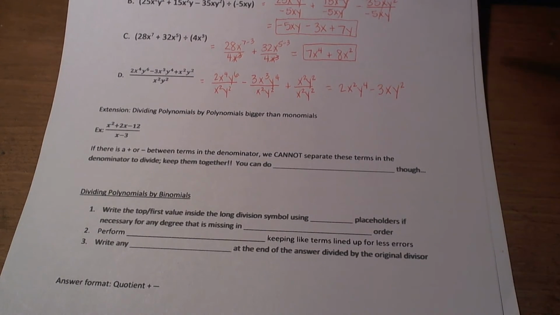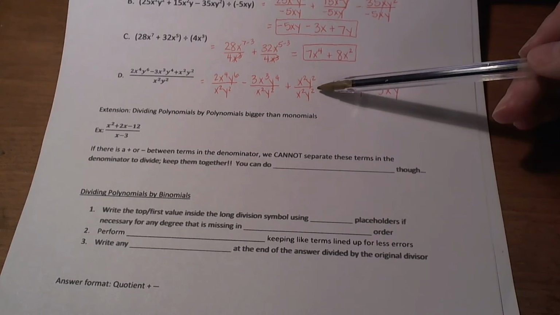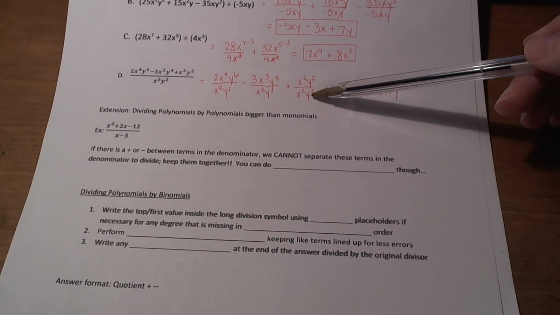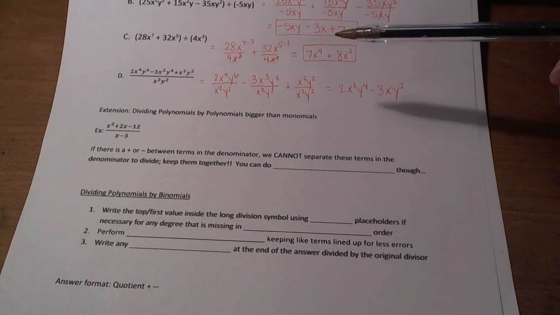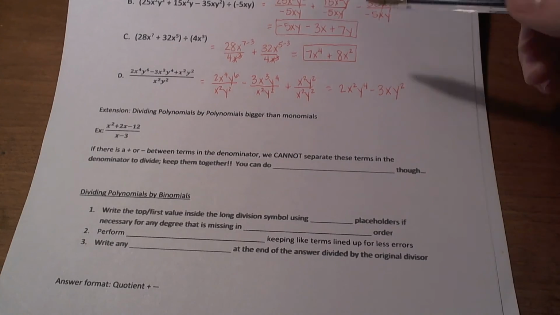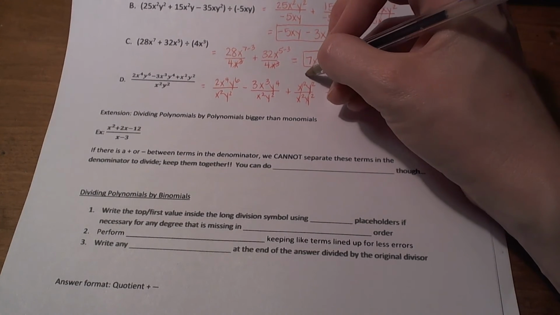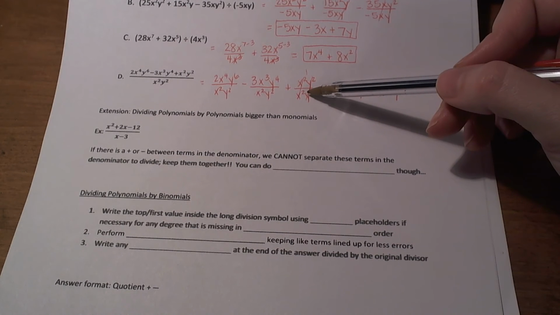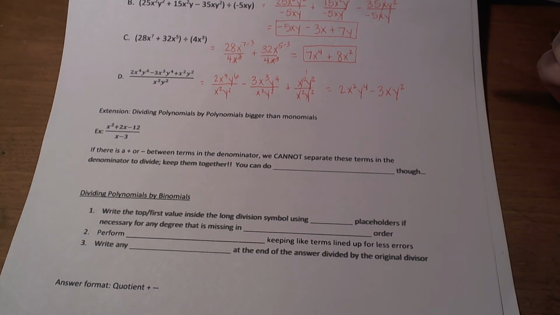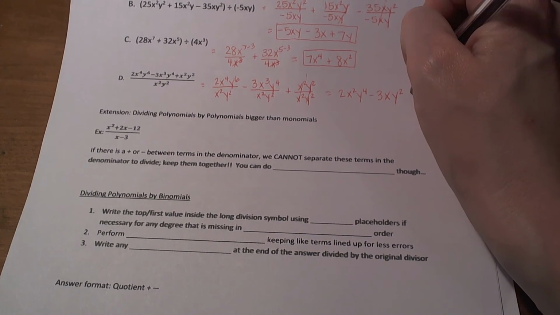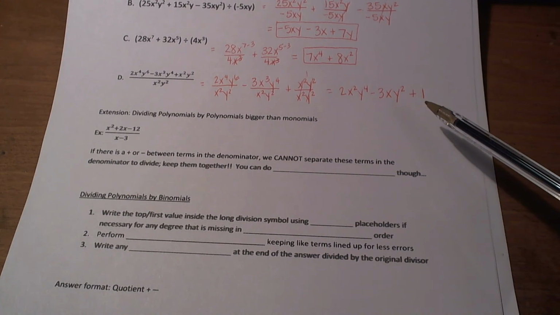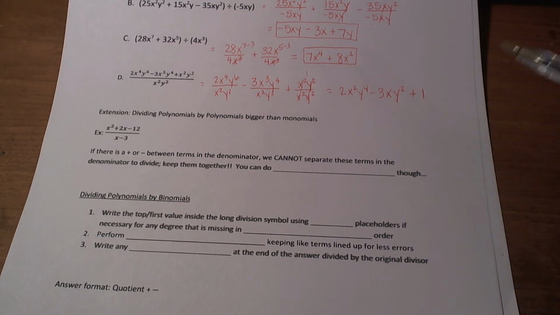X squared y squared divided by x squared y squared, I think it's easiest to see it's the exact same value top to bottom. And so anything that's the same value divided by itself always reduces to 1. If you subtract the exponents, x to the 2 minus 2 gives you x to the 0. But remember, anything to the 0 power is 1. So you still have this plus 1 out here. And many students will forget that and just leave that off. That would be incorrect. You have to have this whole value to get the correct answer.